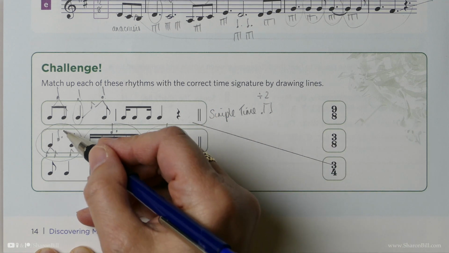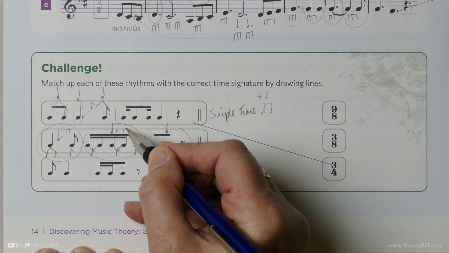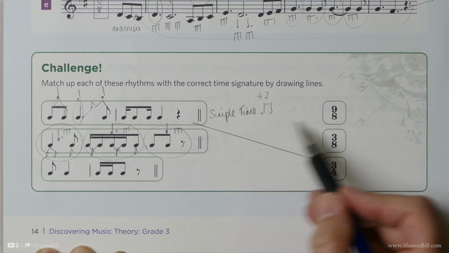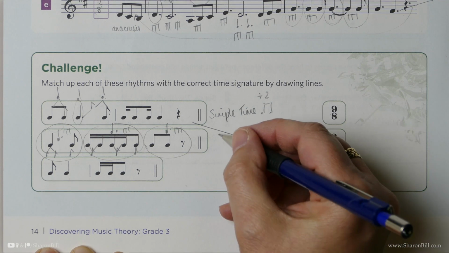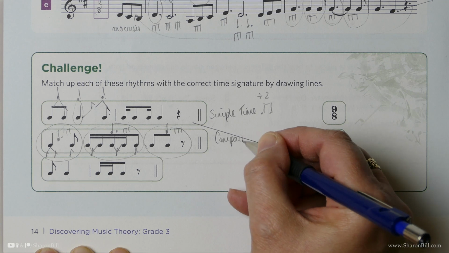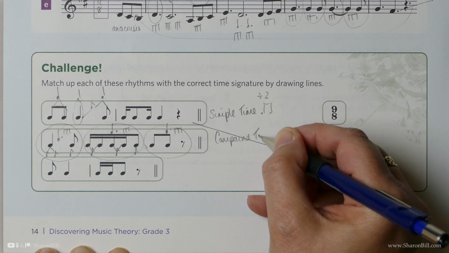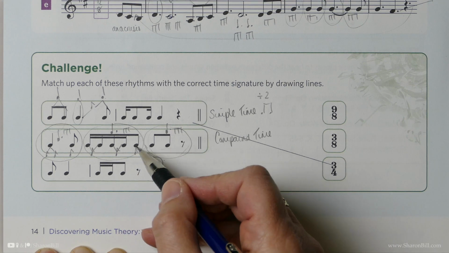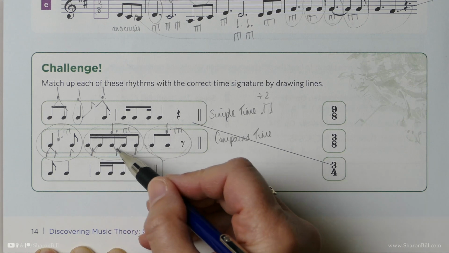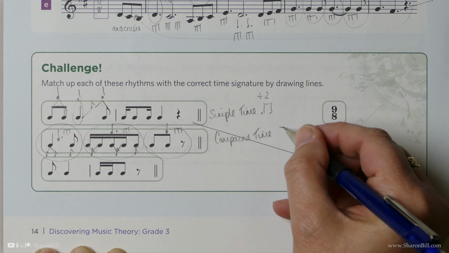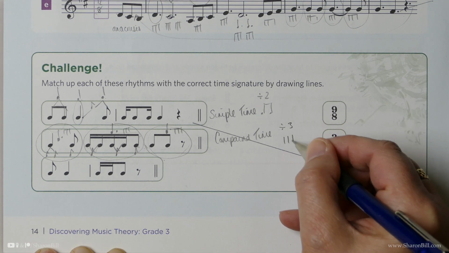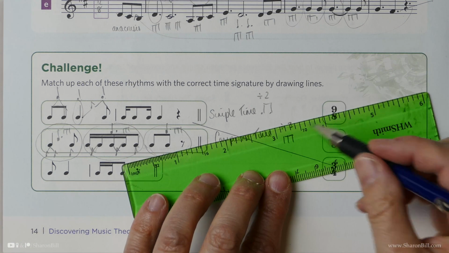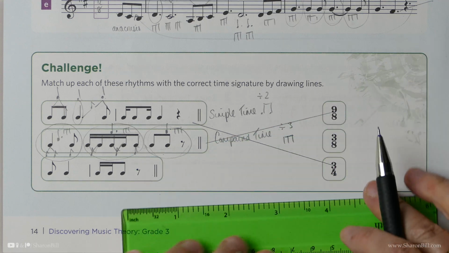So we know that we've got 1, 2, 3, 4, 5, 6, 7, 8, 9 quaver beats. And so that's going to take us to this one, which is compound time, because it's divided into groups of 3. You can see how that's beamed there. 1, 2, 3. It's divided by 3. So we have 3 groups of 3 there, 9, 8, 9 quaver beats per bar.